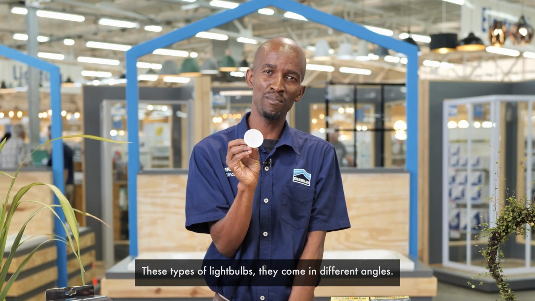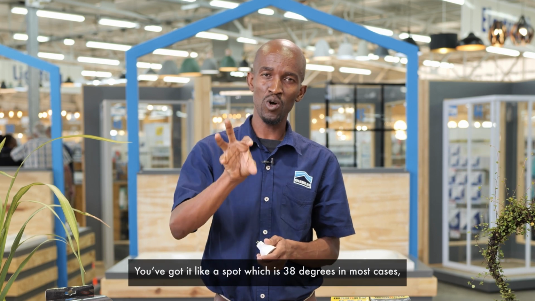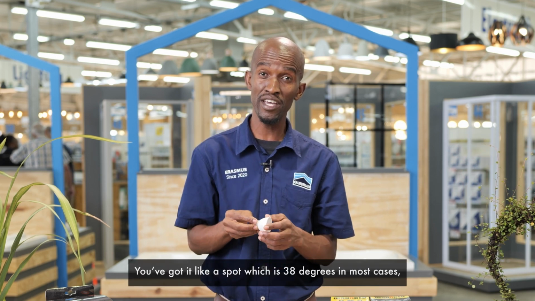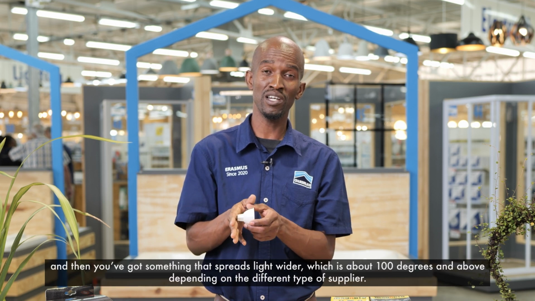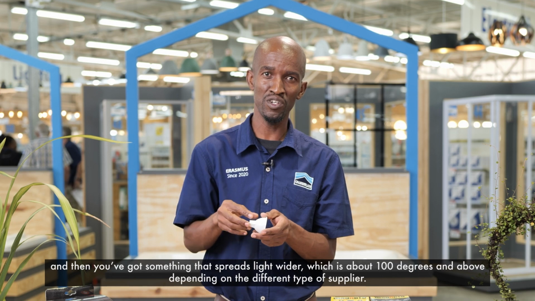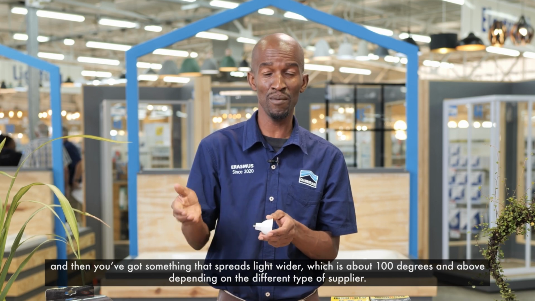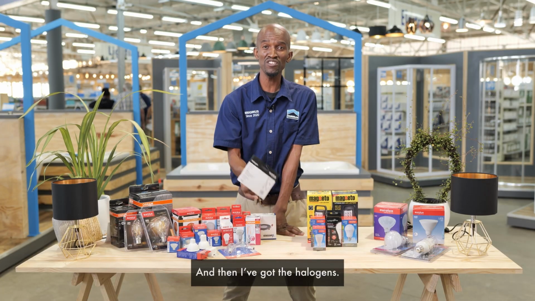These types of light bulbs come in different angles. You've got a spot, which is 38 degrees in most cases. And then you've got something that spreads light wider, which is about 100 degrees and above, depending on the supplier. And then I've got the halogens.